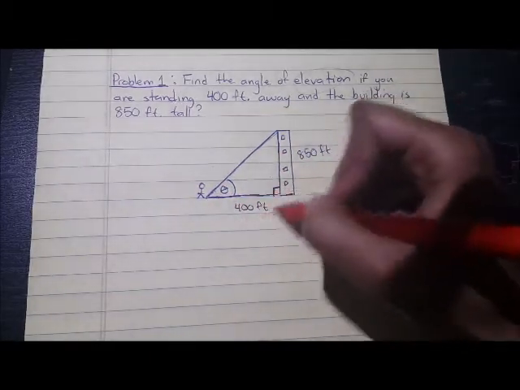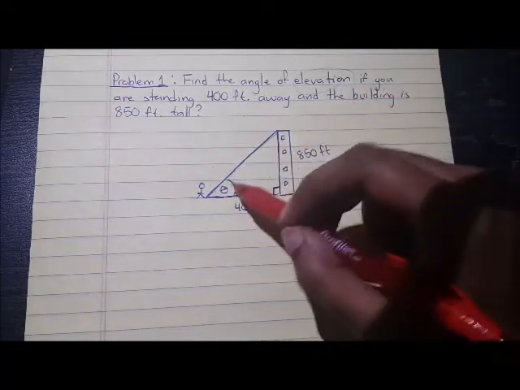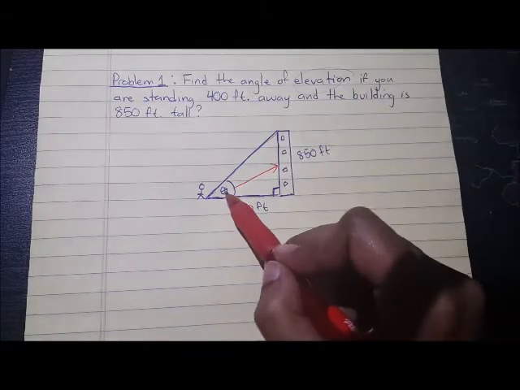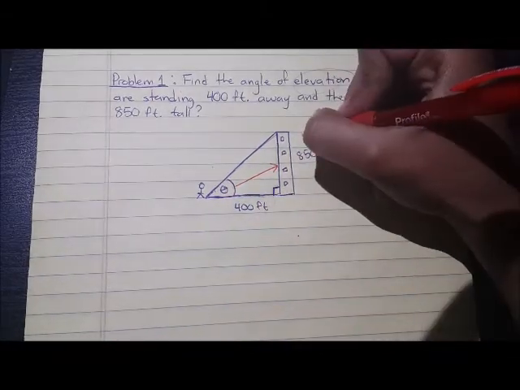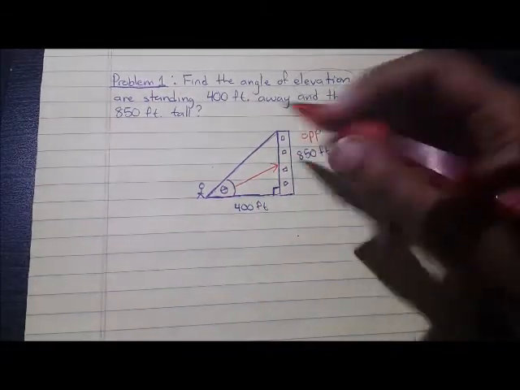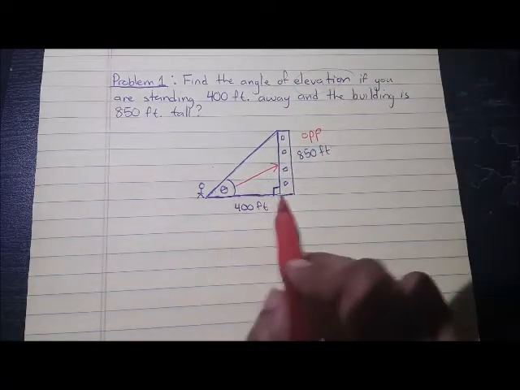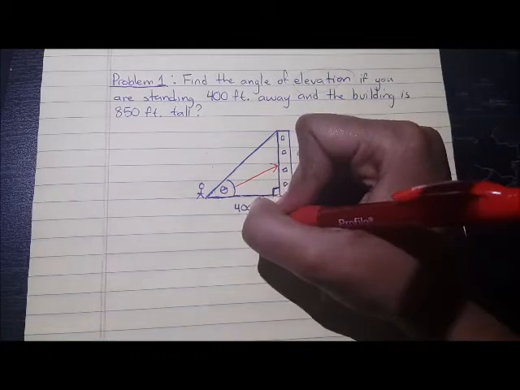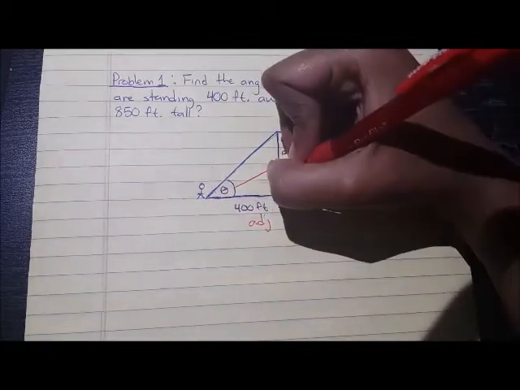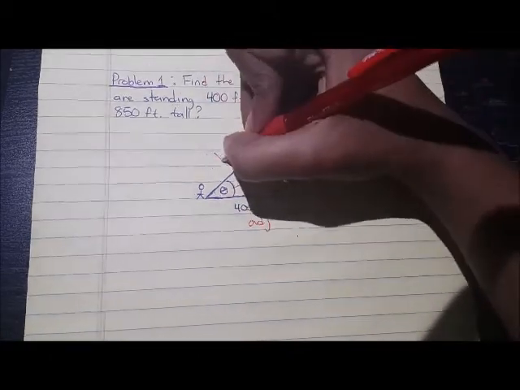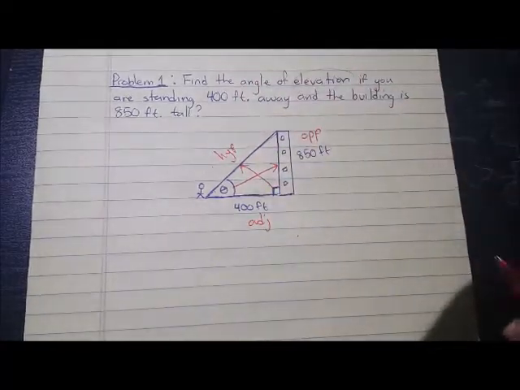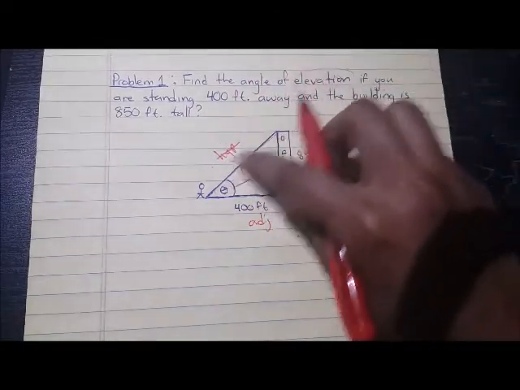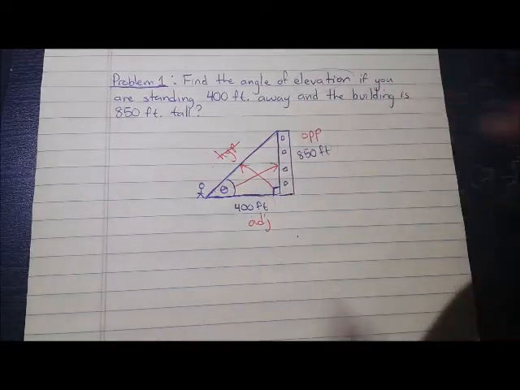Well, let's see what the relationship of these sides are relative to this angle. If I draw an arrow from this theta to the building, that's going to represent my opposite. And this side here is adjacent to this angle, that's clearly my adjacent. And of course, the hypotenuse is always opposite of the right angle. We don't have the hypotenuse, there's no number here, so we're just going to focus on these two sides.